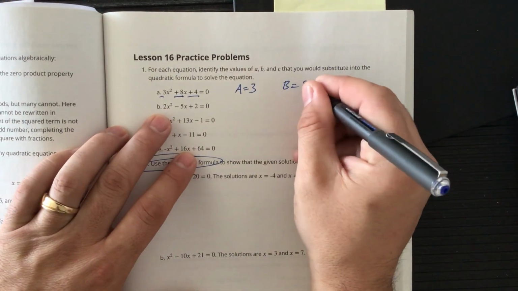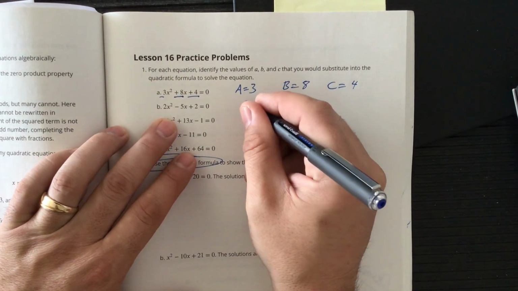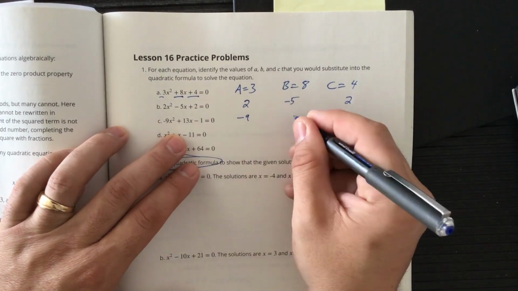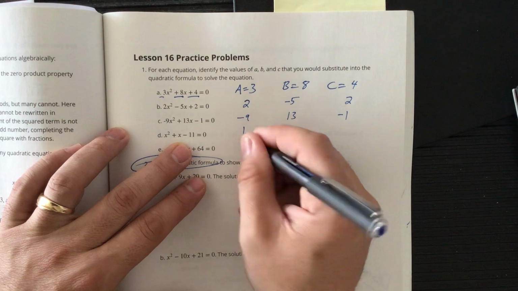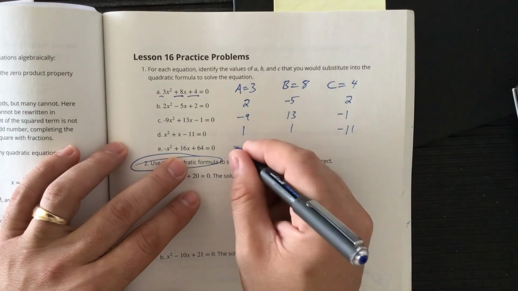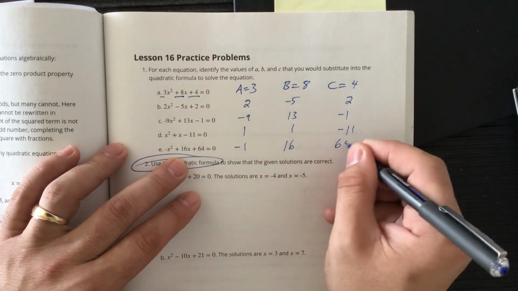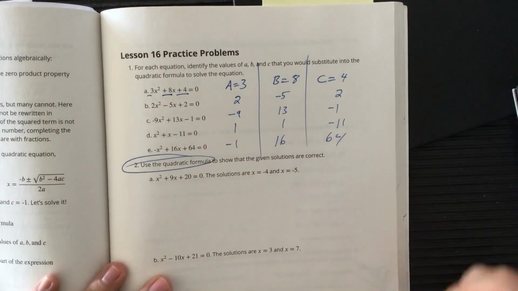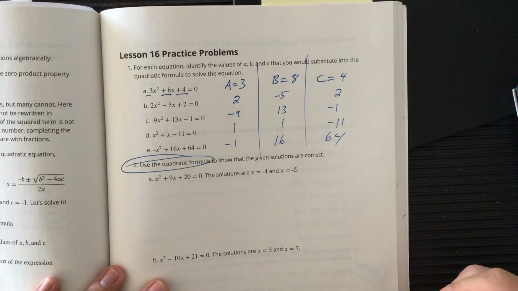So 3, 8, 4, 2, negative 5, 2, negative 9, 13, negative 1, 1, 1, negative 11, negative 1, 16, 64. That's A, B, C going straight down. Good on that?